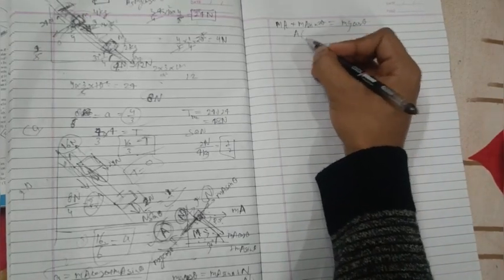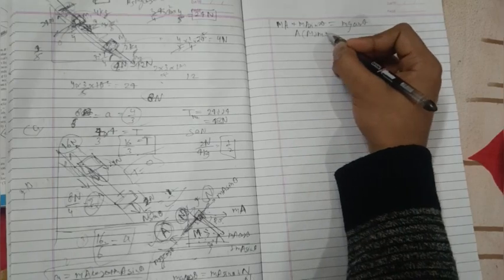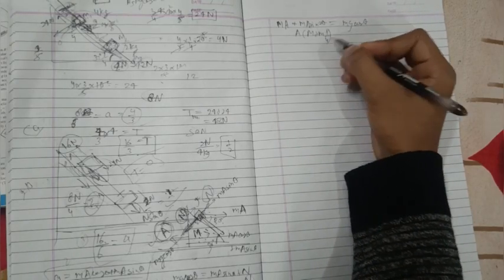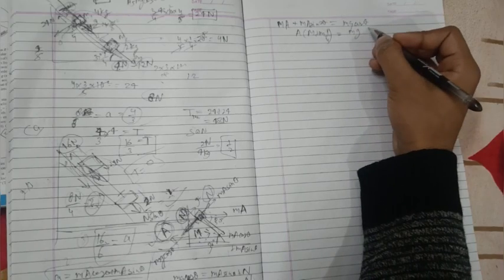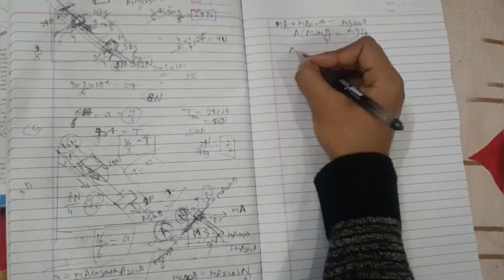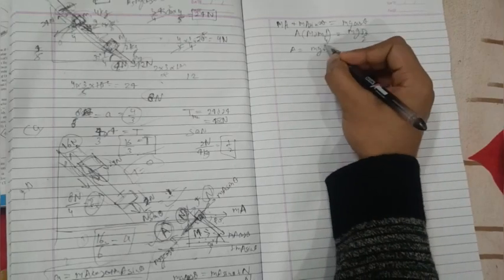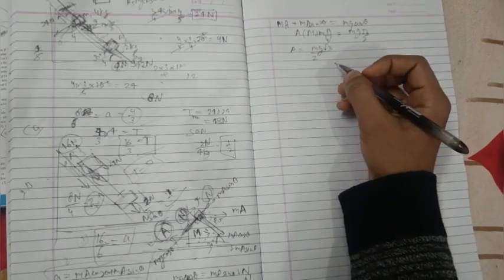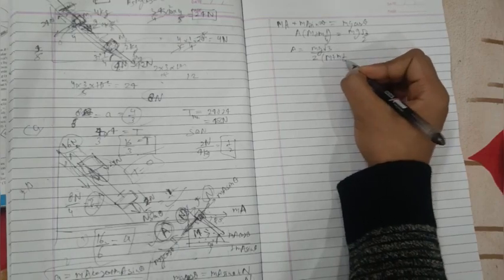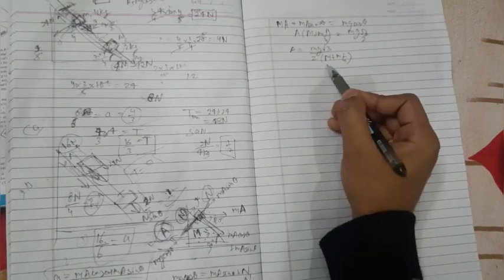This ma acceleration would be equal to n sin theta, and we know that n is equal to mg cos theta minus ma sin theta. Now multiplying it by sin theta, we get it is equal to ma. So from this equation, taking a on the other side, we will get ma plus ma sin square theta is equal to mg cos theta.